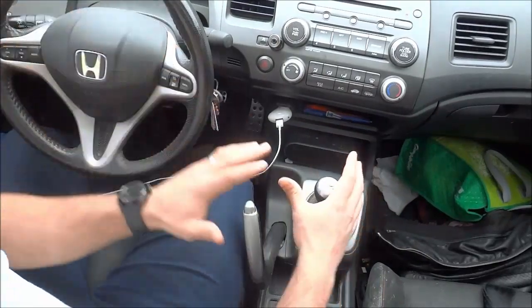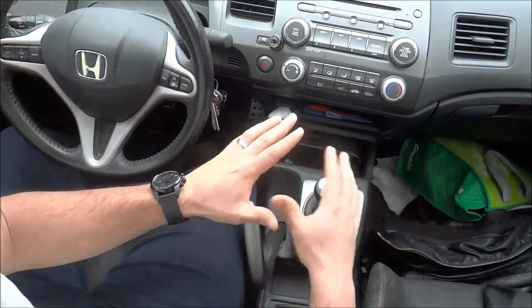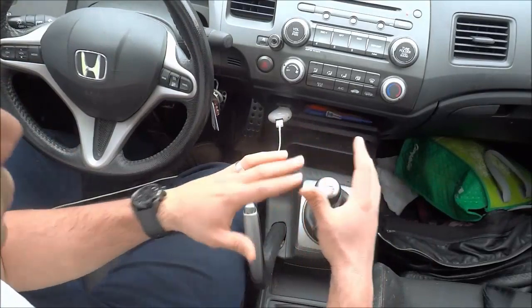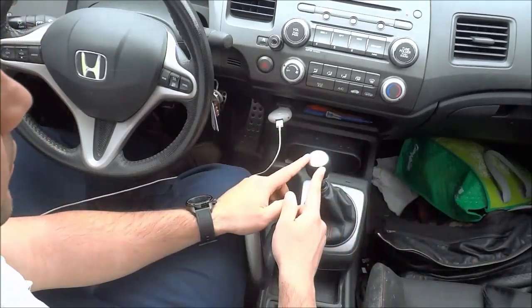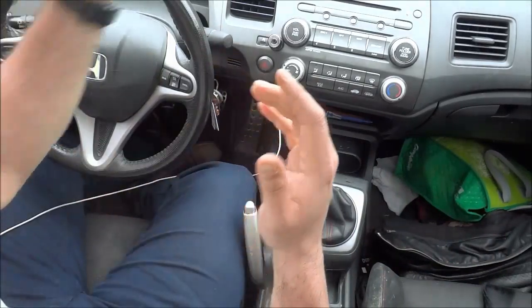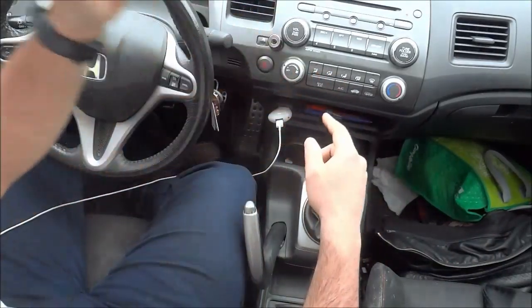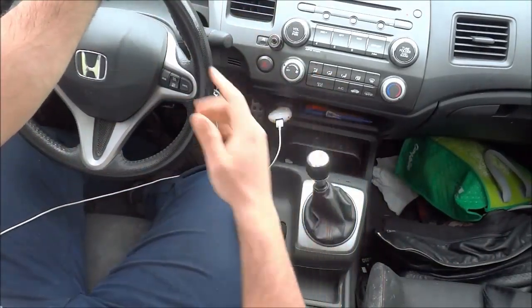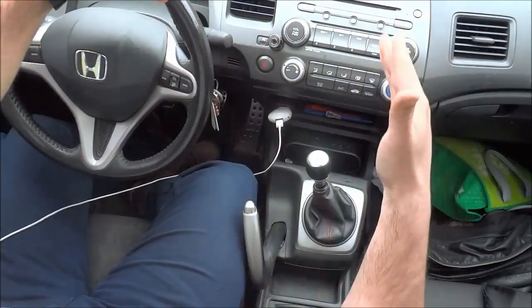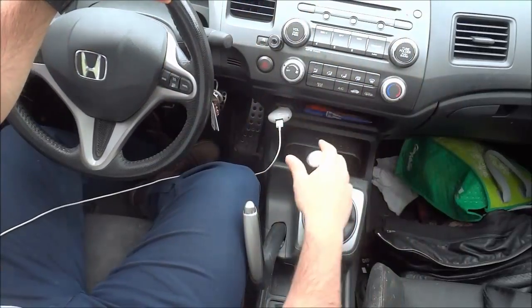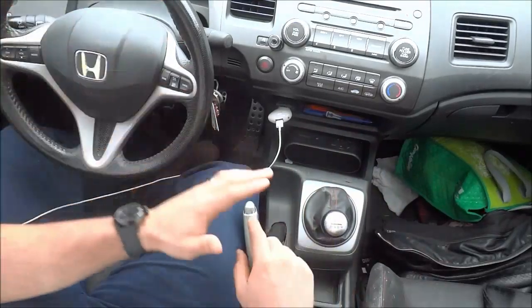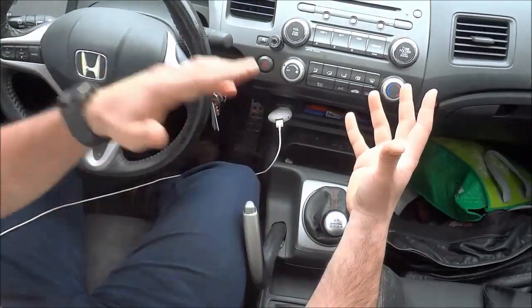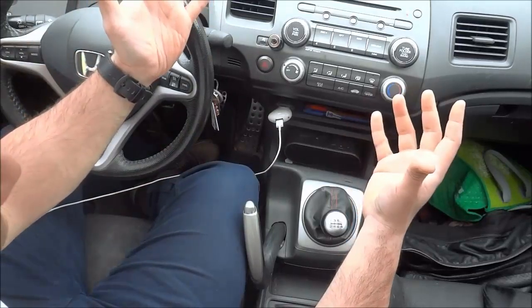Now basically, I'll explain the relationship between the gears. A low gear, like first gear, means that you have the most power. So the lowest gear means that you have the most power, but it has the lowest potential for speed. The highest gear, which would be sixth gear, means that you have the least amount of power, but you have the highest potential for speed.